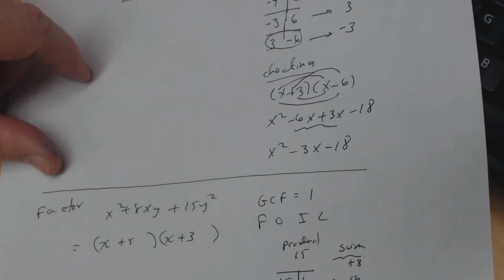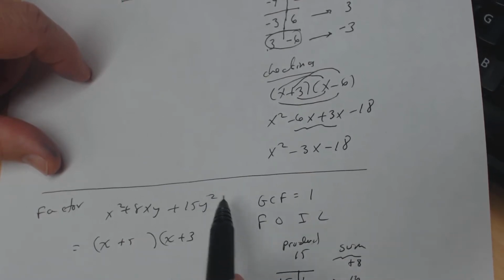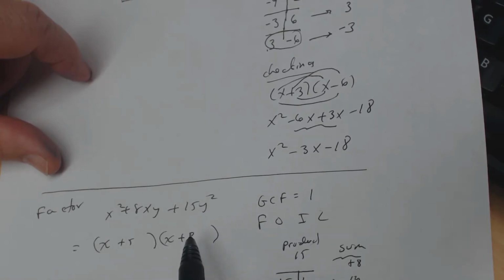Now, one little bit of issue here. You see you had two variables, right? So if you multiply this out, you're only going to have the variable x. Okay, but remember, the last has to give me 15y squared. 5 times 3 gives me 15, but I need 15y squared.